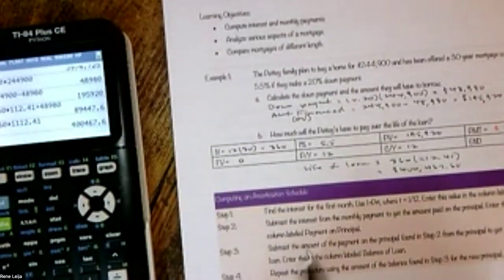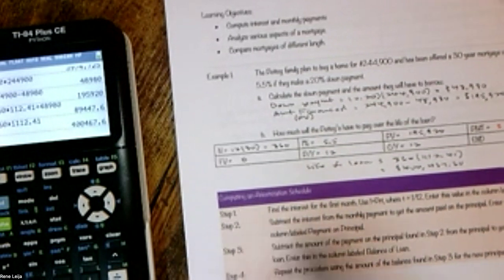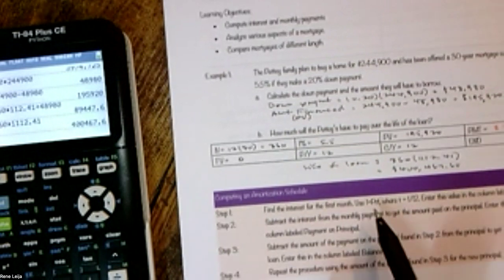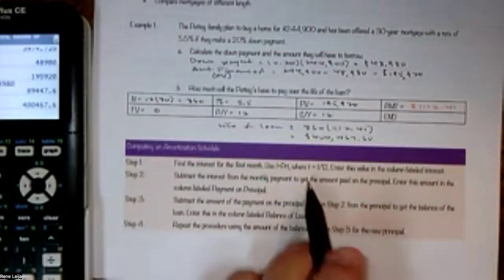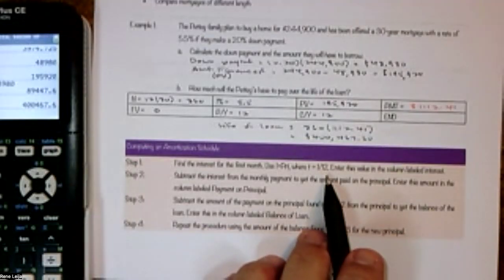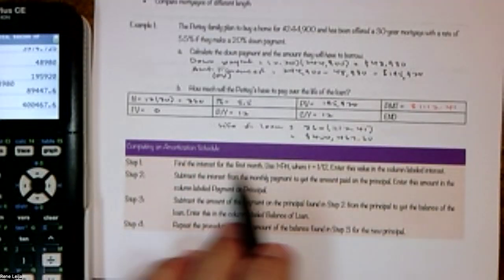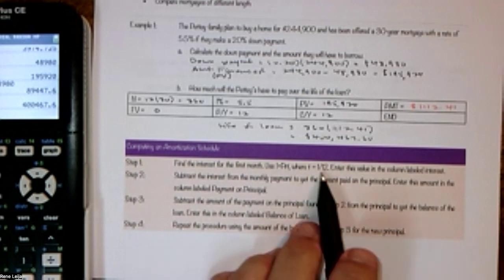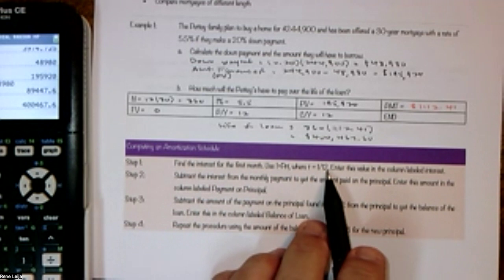Okay, now let's look at an amortization schedule. So step 1, we find the interest for the first month. We're going to use I equals PRT, where T is 1/12 because we're looking for the interest on the first month. So for 1 month, it would be 1 out of 12.